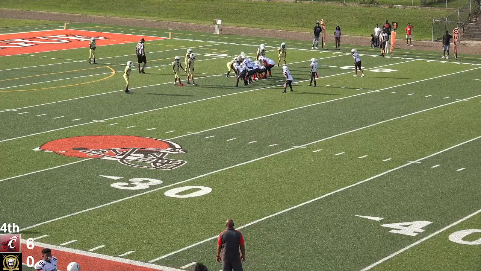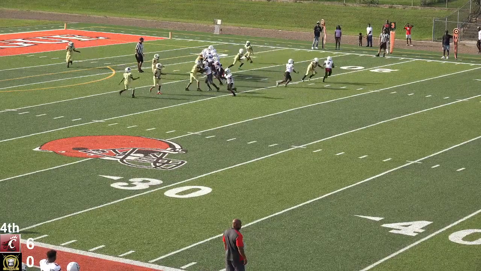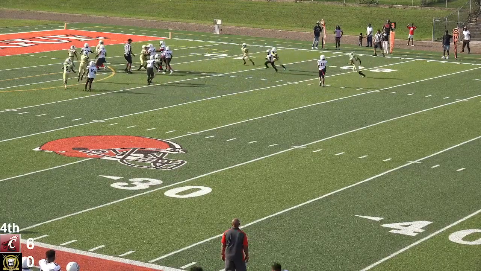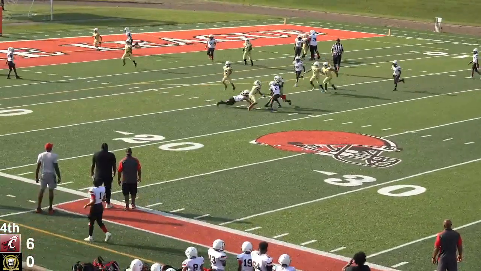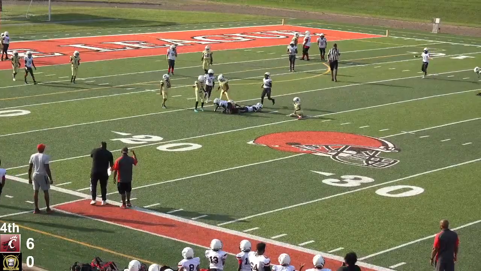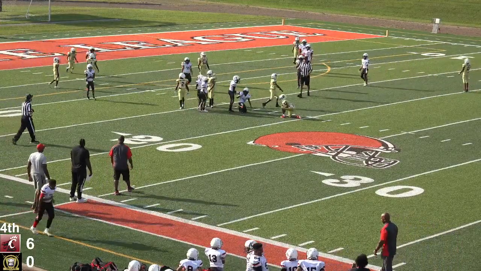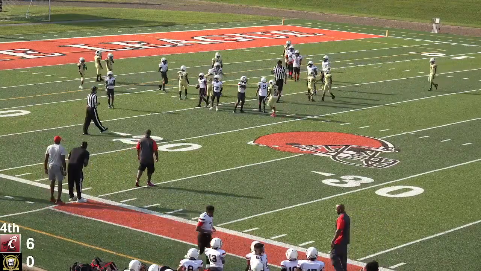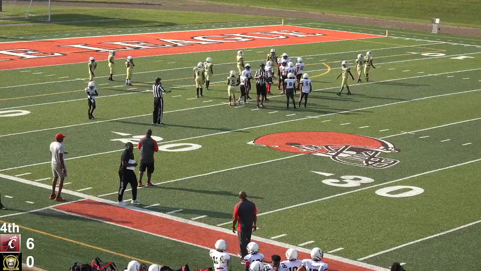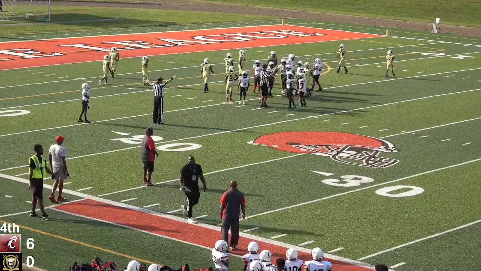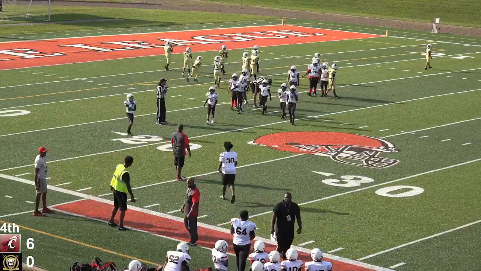Stevens in the shotgun. Stevens takes the snap. He fakes out, calls his own number. He's still trying to get away, but he is brought down by number 7, Darion Mooring. So Mooring making a tackle in the backfield. And a timeout is called by the Bearcats.